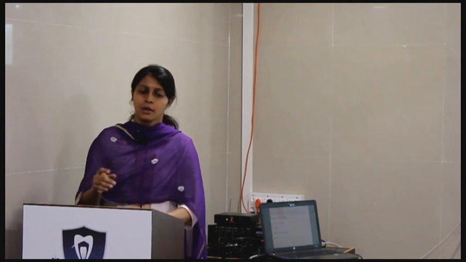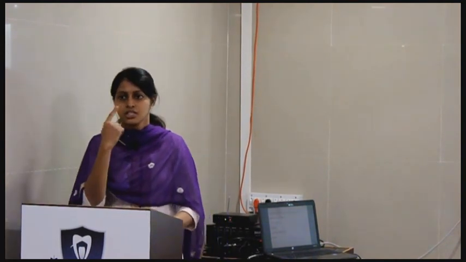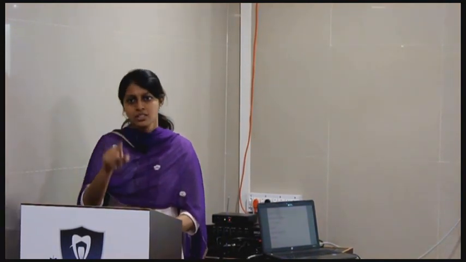Suppose the computer does not recognize this as no, this as yes. It knows it as 1, 1, 1, 2, 2, 2. It's a binary system. So that is your CT number.